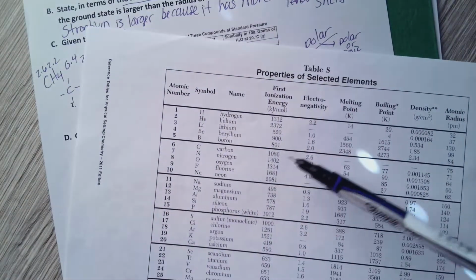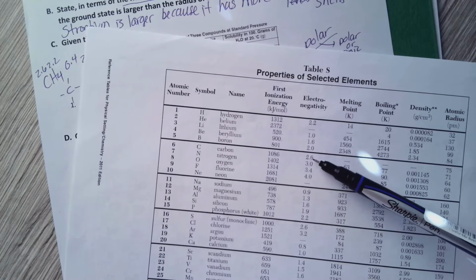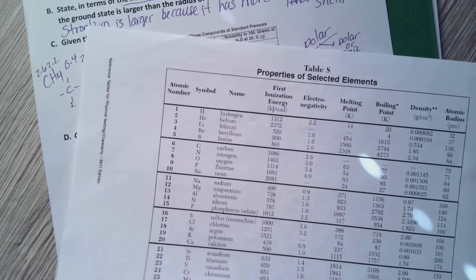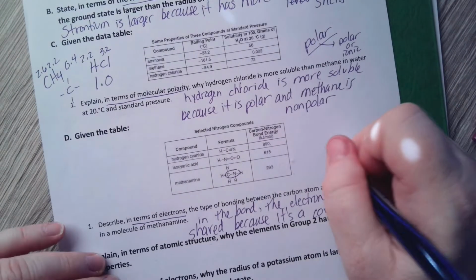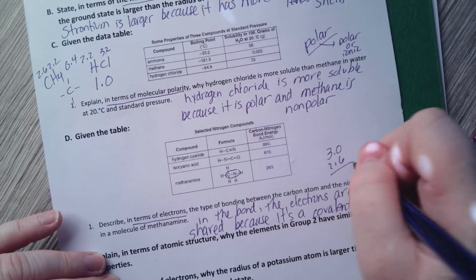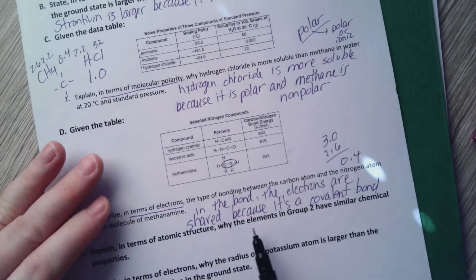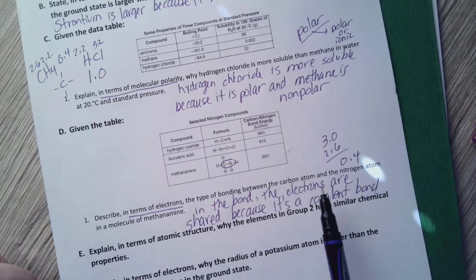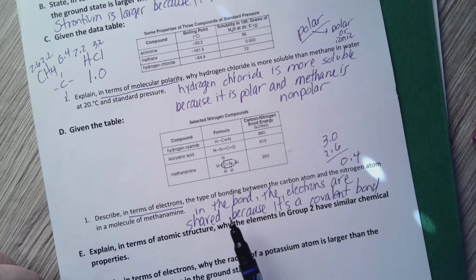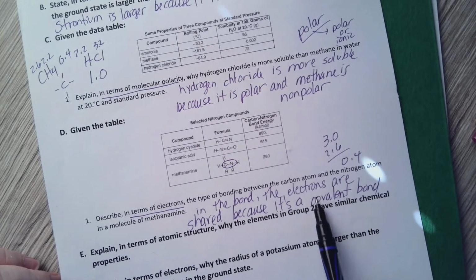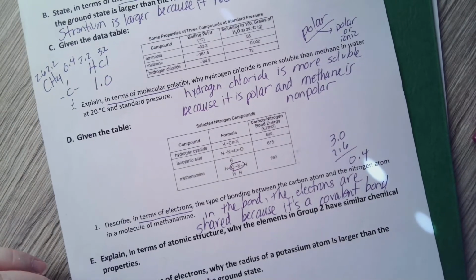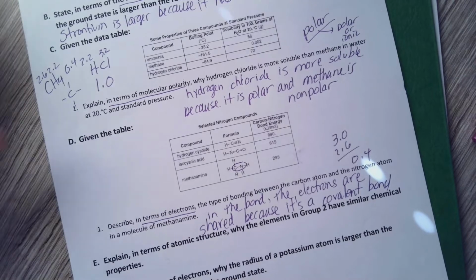So electronegativity of carbon, 2.6, nitrogen, 3.0. If we subtract them, 3.0 and 2.6, 0.4, that's non-polar. So we could be more specific and say the electrons are shared equally because it's a non-polar covalent bond. Well, we don't have to get that specific. It didn't ask for it, but you could.